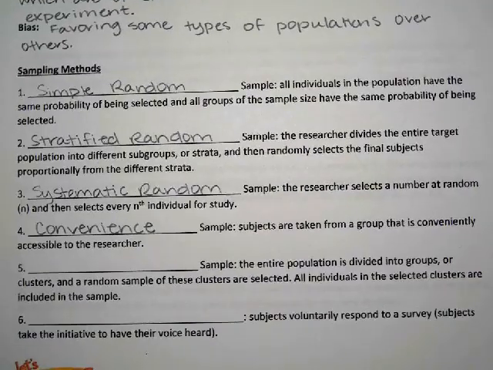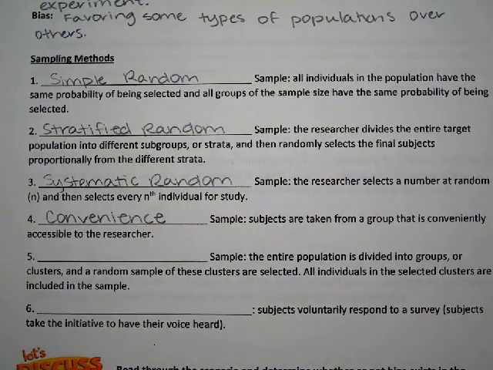So a convenient sample is just subjects are taken from a group that is conveniently accessible to the researcher. So here, this would be something like maybe I'm standing in the back corner of the room and I want to know how an assignment is going for everybody in the room. And so I ask the table closest to me and I get a sample of like the 4 people at that table or the 3 people at that table. Hey, how is this assignment going? And then I assume that that is a representation of the entire group. That's a convenient sample. So that's an example of what that would look like.